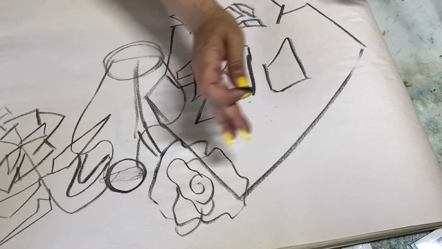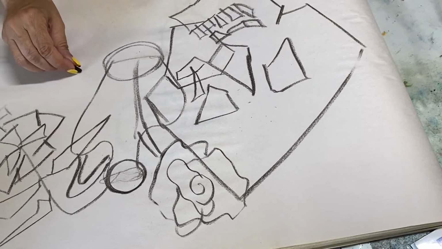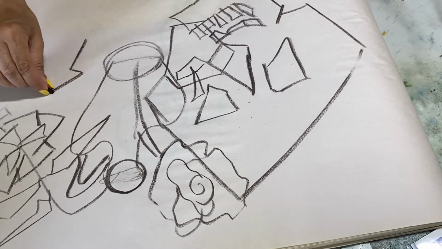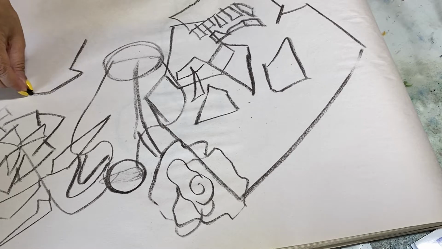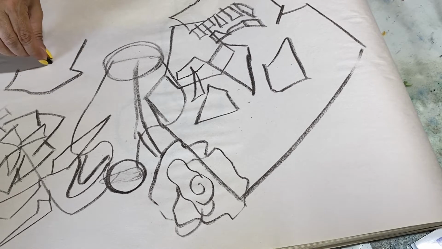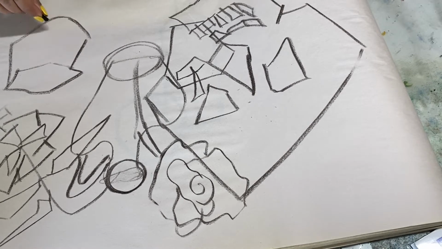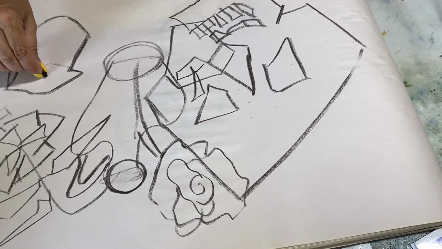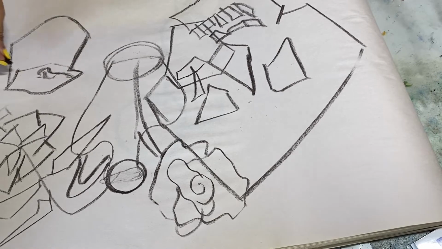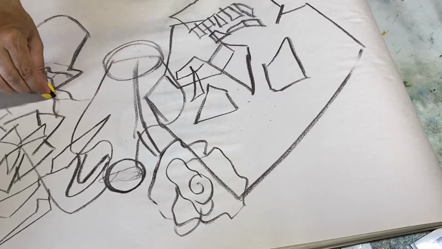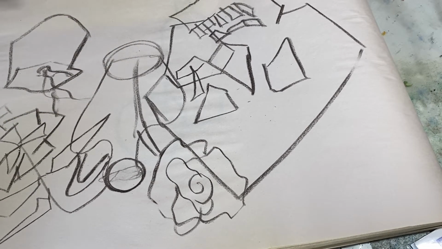I see that most of my things are here. I need some things here. I want to have another apple here, okay? Then I'm going to make another apple here, maybe with some kind of fragment of this again. This is how you play first with your abstract, then you can draw it in your drawing.